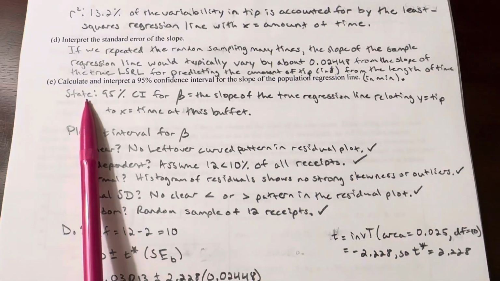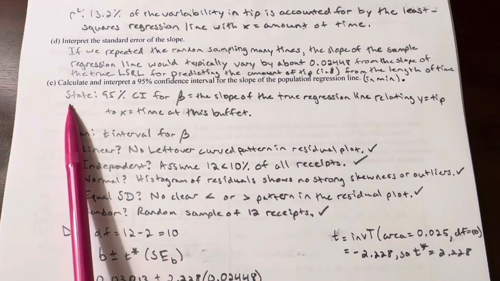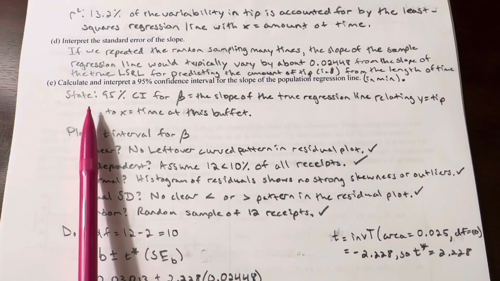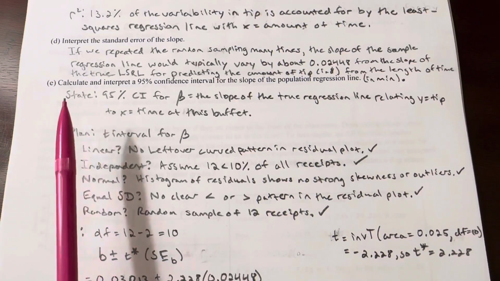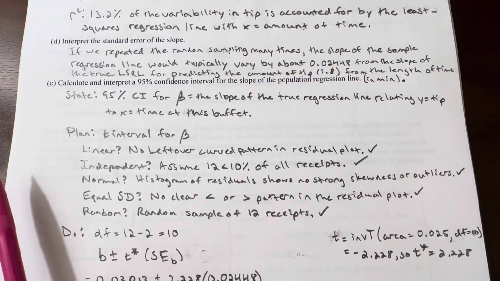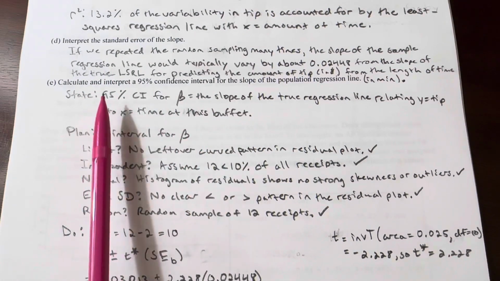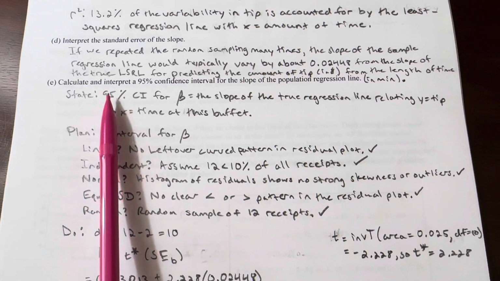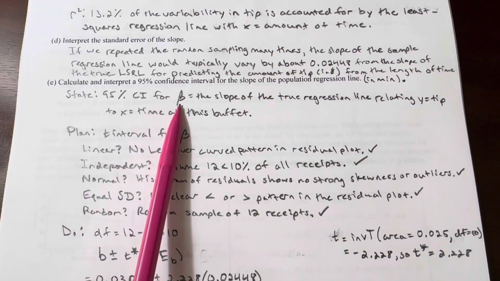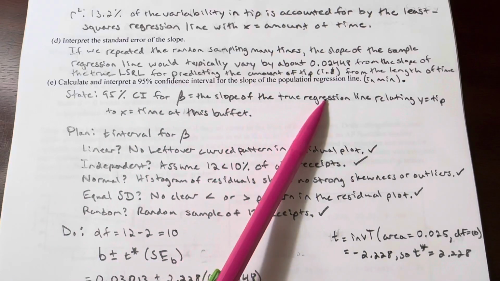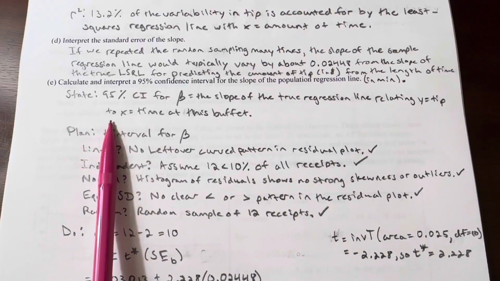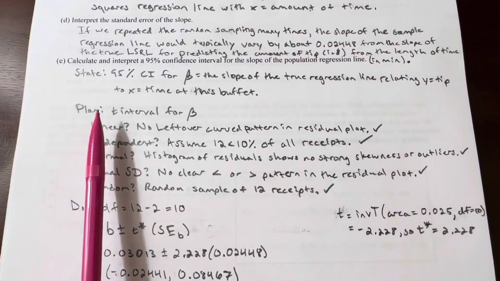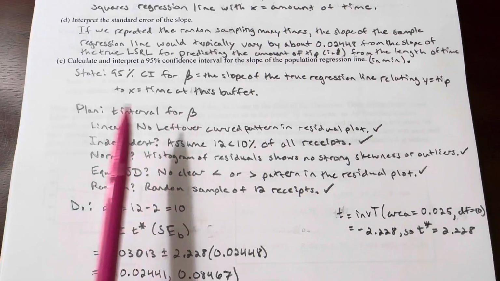For our statement, we want to do what we did previously in intervals, and we want to identify our confidence level and then define the parameter that we want to use for our interval. So my confidence level is 95%, so I want to construct a 95% confidence interval for beta, which is equal to the slope of the true regression line relating y equals tip to x equals time at this buffet. My plan for this is to do a t-interval for beta.